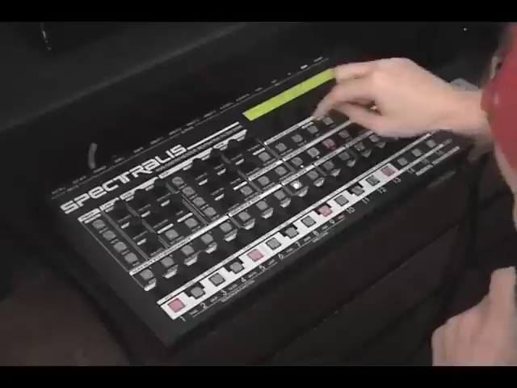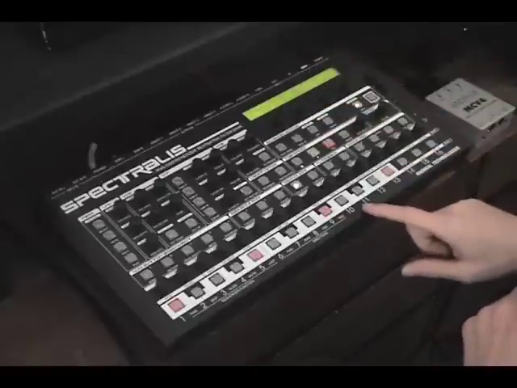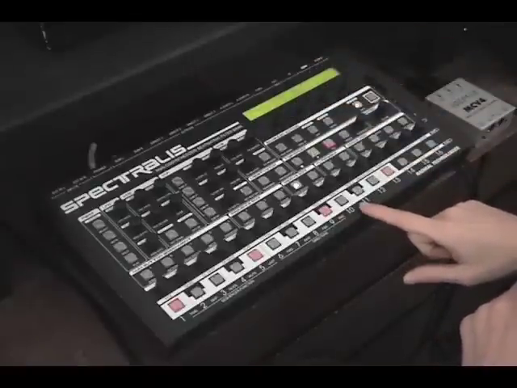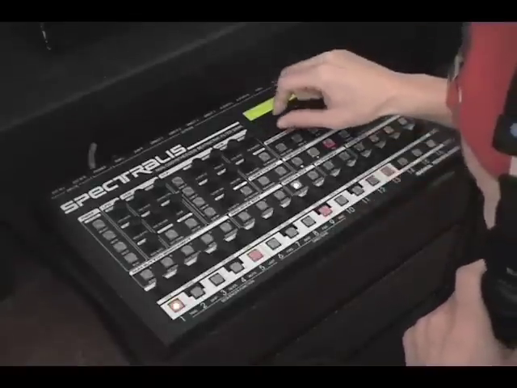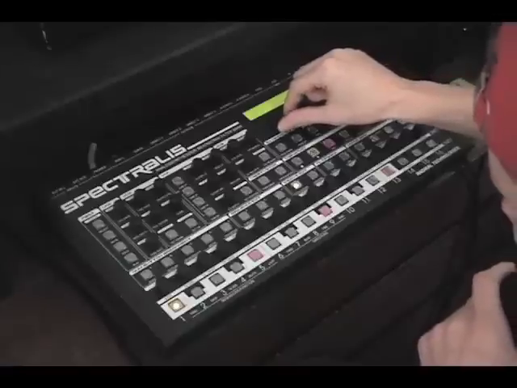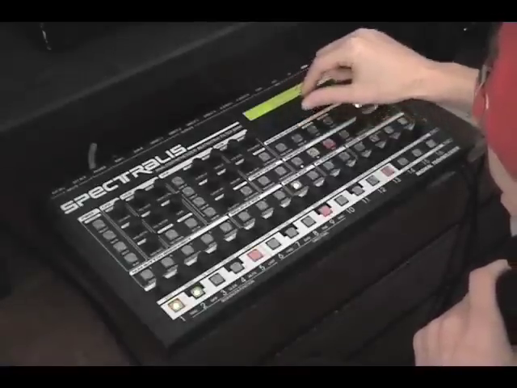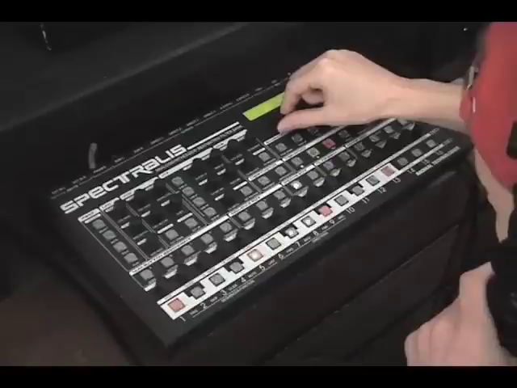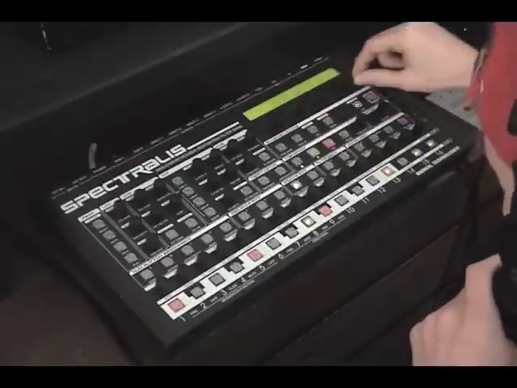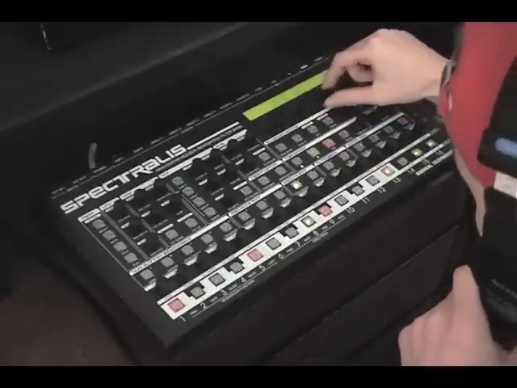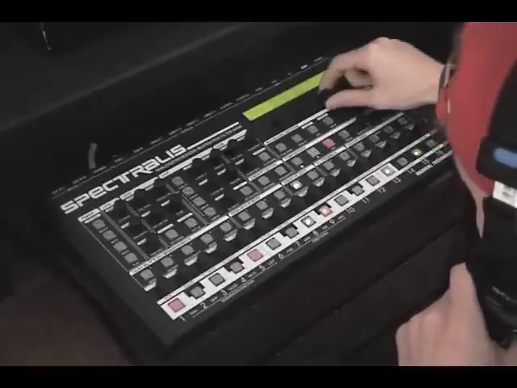Okay, this resolution goes from 192nd notes, very fast as you can see, to 12 bar resolution, very slow, with 16th notes being right in the middle. Number of bars goes from 1 up to 16.